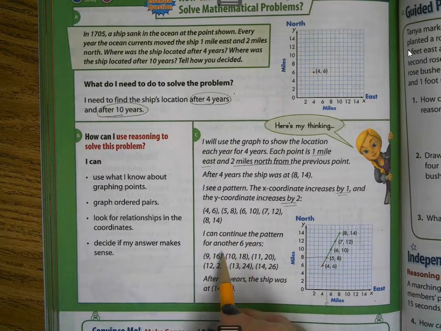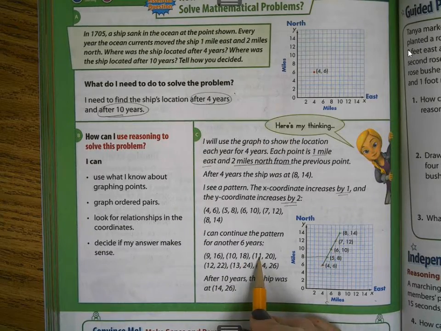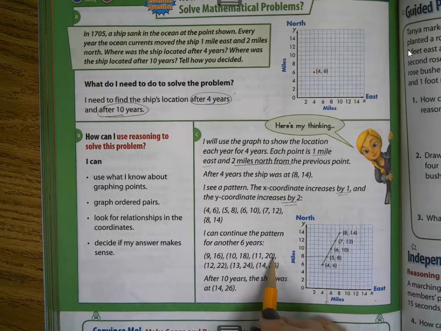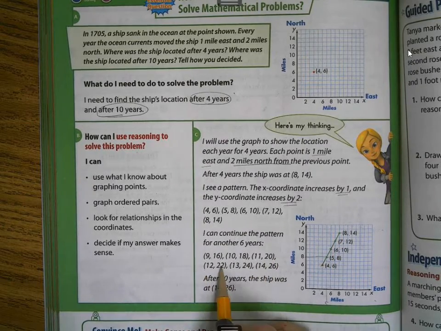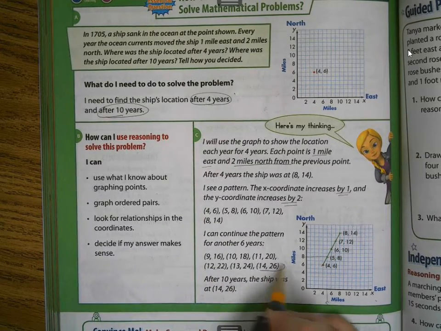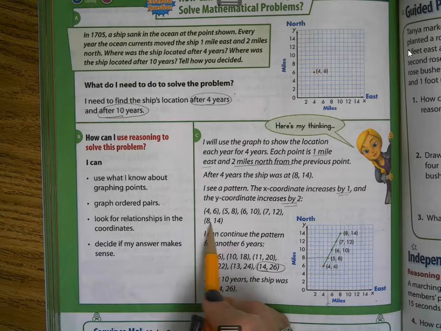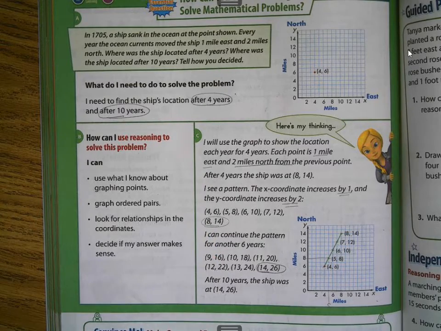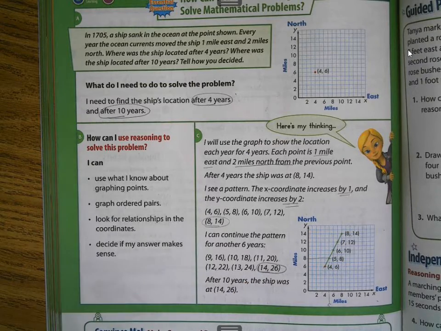After 8,14, we would get to 9,16. We would add another 1 and 2 to what we have to get 10,18. We'd add another 1 to 10 to get 11, add 2 to 18 to get 20, add 1 to 11 to get 12, and add 2 to 20 to get 22, and just continue that pattern. So after 10 years, here is where the ship would be at 14,26. After 4 years, it's at 8,14, and after 10 years, it's going to be at 14,26.